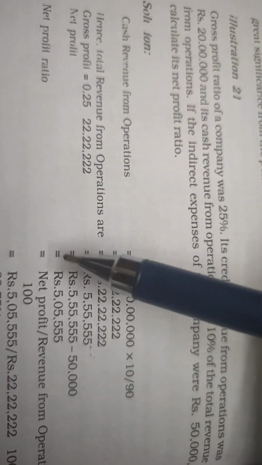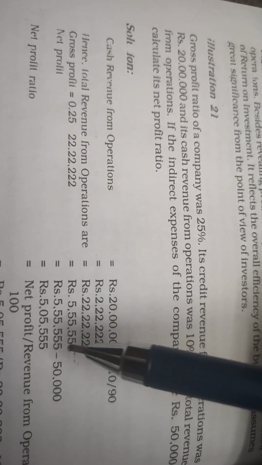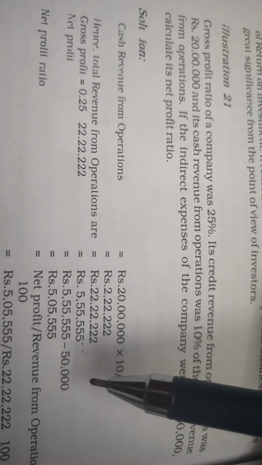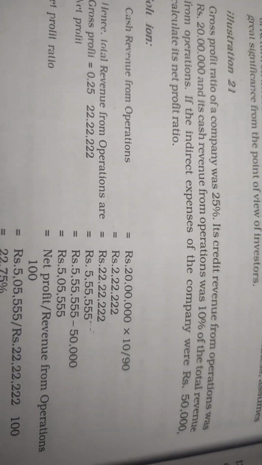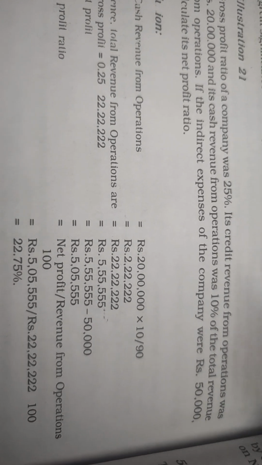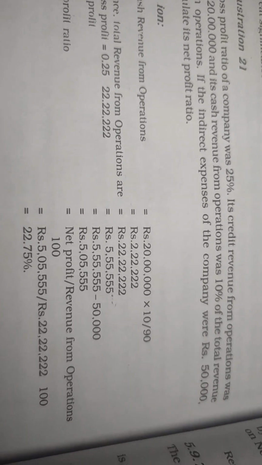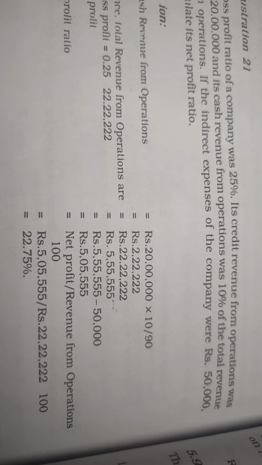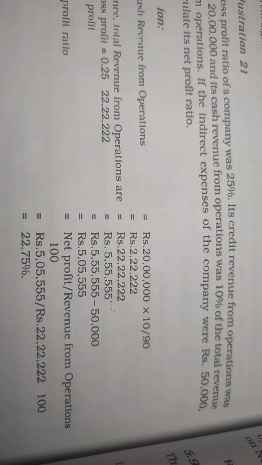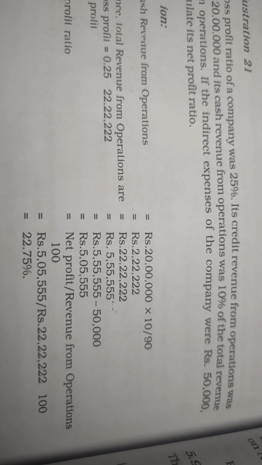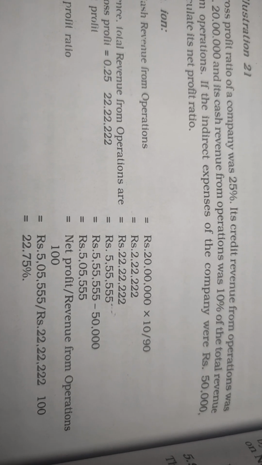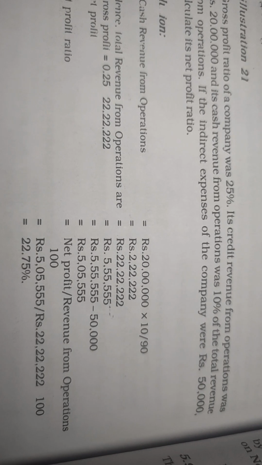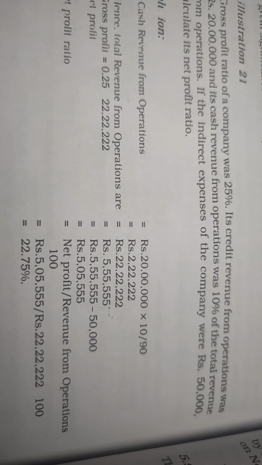Net profit is equal to gross profit minus indirect expenses. When we prepare the profit and loss account, the first item on the credit side is the gross profit that we computed from the trading account and carried down.